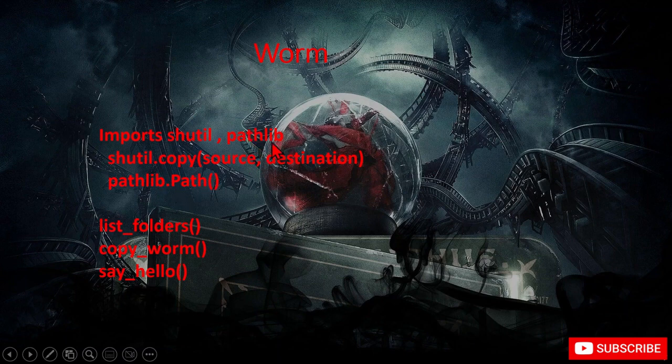And pathlib has a method called Path, which we use to list all the folders on the operating system. This Path method takes a string, which is a folder name or partition name, and returns a Path object.